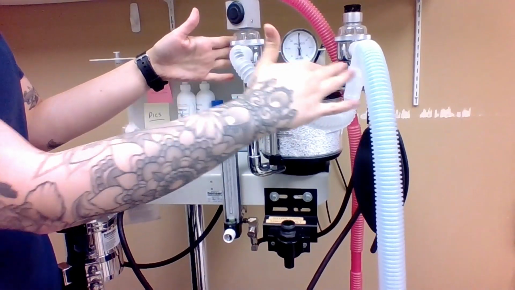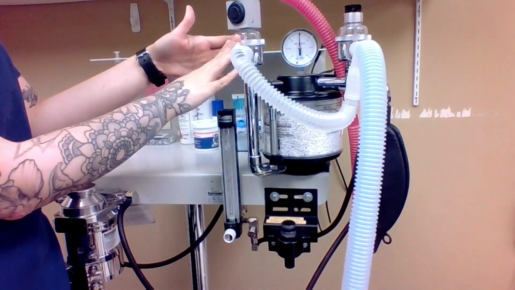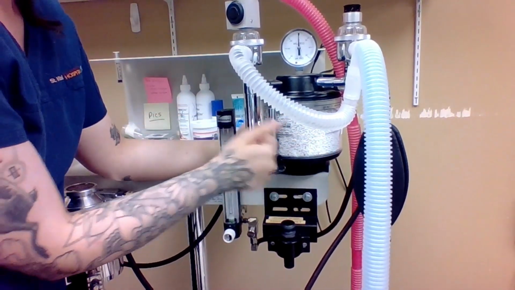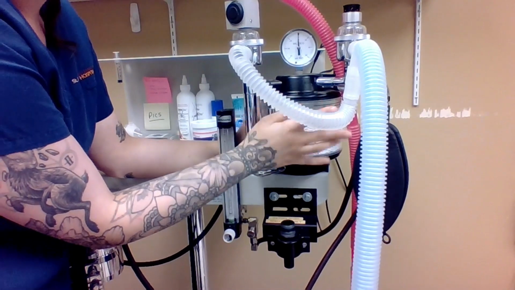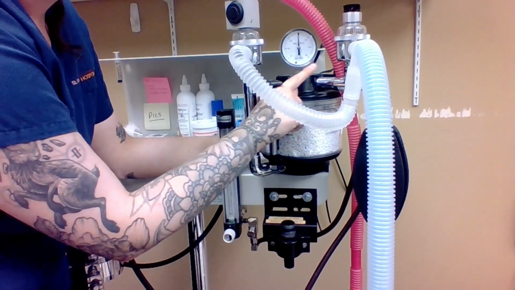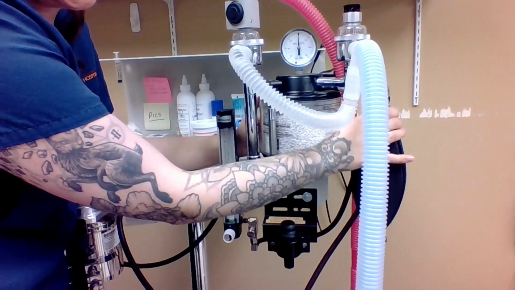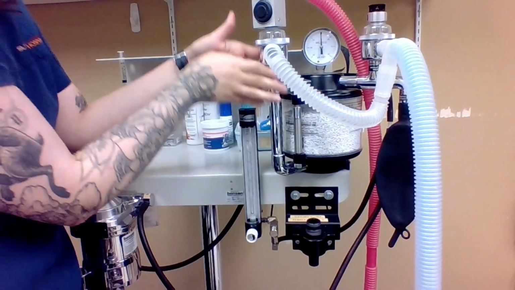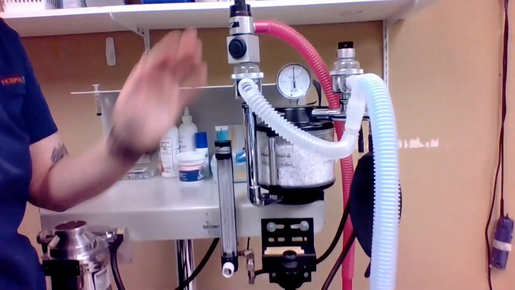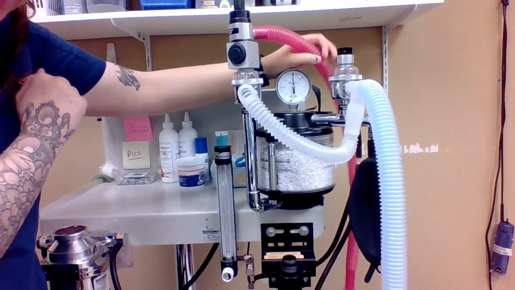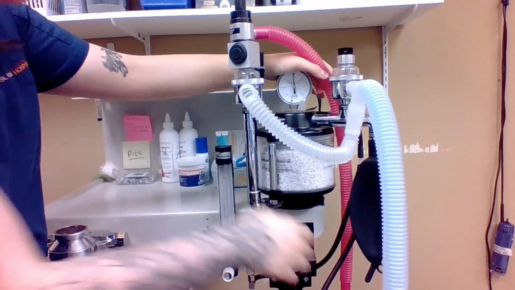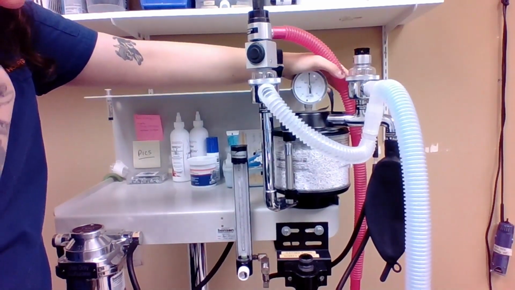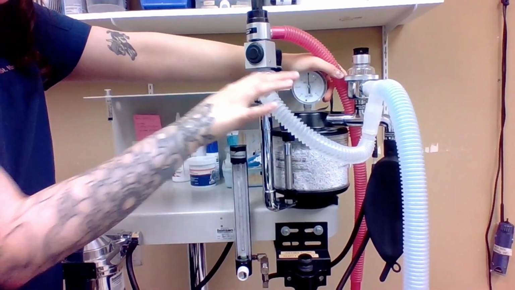So the oxygen and the exhaled gases come through here, and then they're going to go down into our granules, and that's where they get processed and the CO2 is absorbed. Then they're going to go partially back out this way into our reservoir bag to be rebreathed, and the rest are going to go out through our pop-off valve and through our scavenger hose, which is this pink hose here. And then the scavenger hose gets rid of those gases for us. So that was tracing the oxygen flow of a rebreathing circuit.